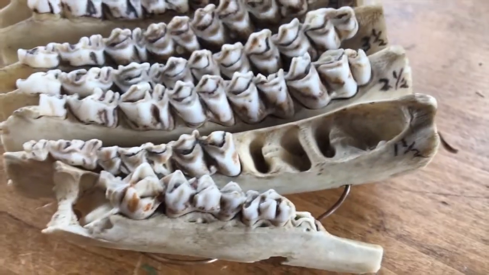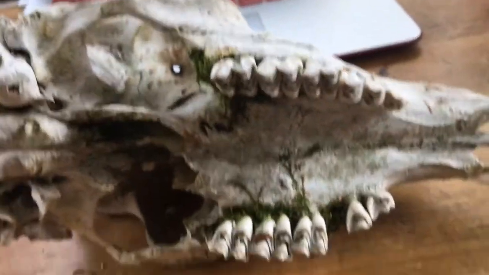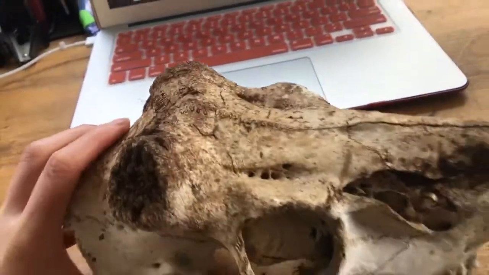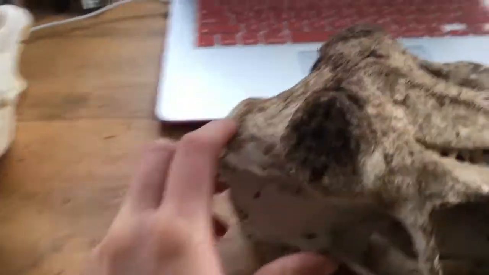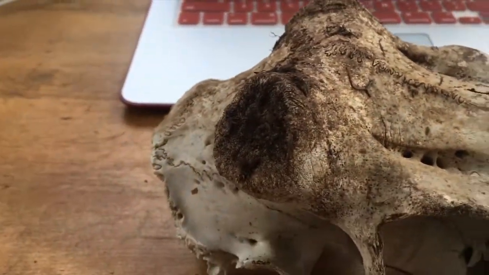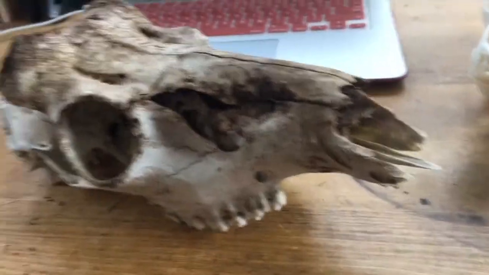And I know that it is over 2.5 years old because young deer do not get their back molars until they are at least 2.5. So this one has all of its teeth all the way to the back. So I know that it is at least 2.5 years old. I also know that this is a male deer, or a buck, because you can see the little nodes here where their antlers would attach. Does, or the females, would not have that. So this was a young male deer.